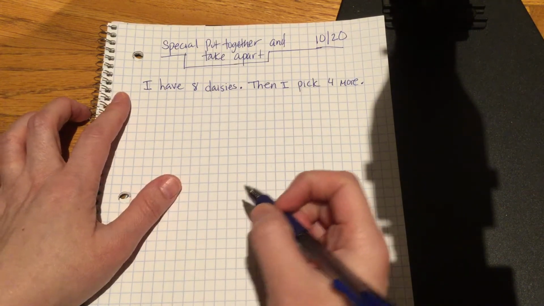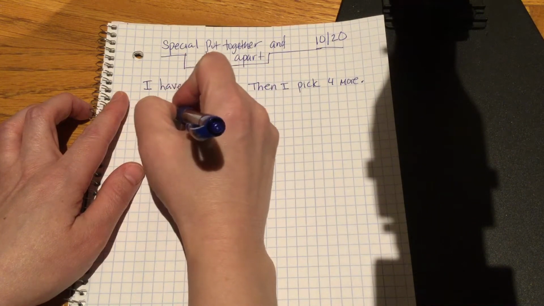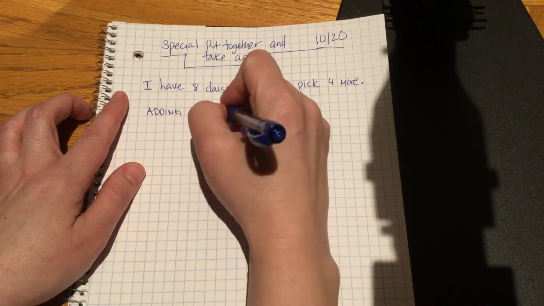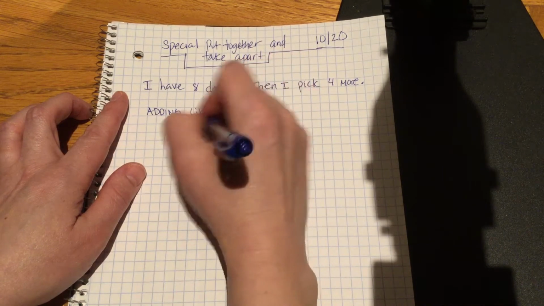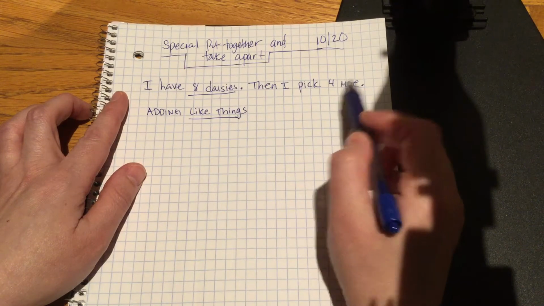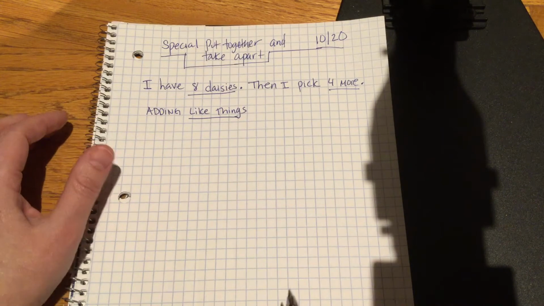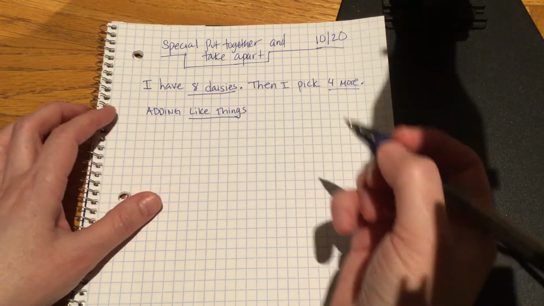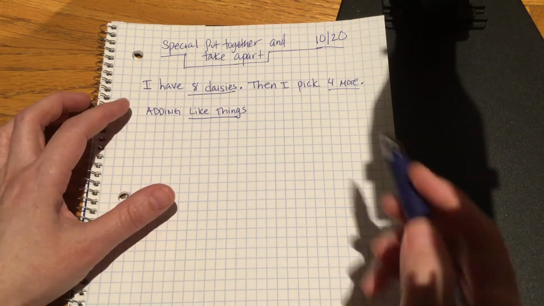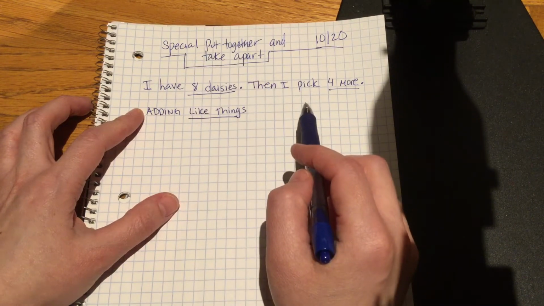So in this case, I can tell that I'm going to be adding, and it's adding the same thing. So these are going to be called like things, meaning I have 8 daisies, and when it just says 4 more, we're thinking 4 more daisies, right? So if I were to solve this, then I would know that I'm just talking about daisies, okay? We would use this to think about what kind of a question could I ask for this information, right?